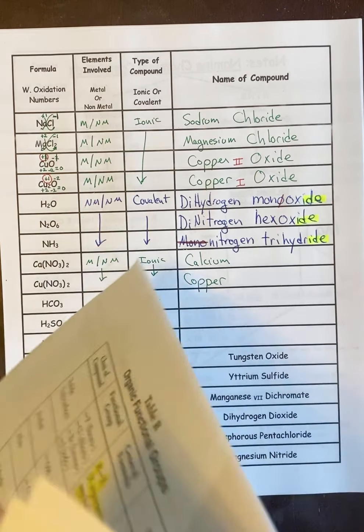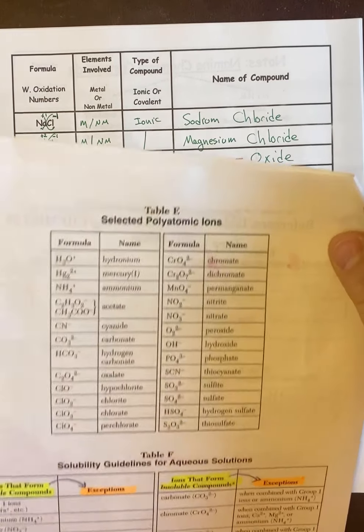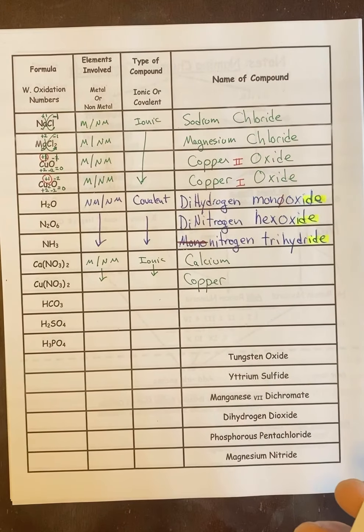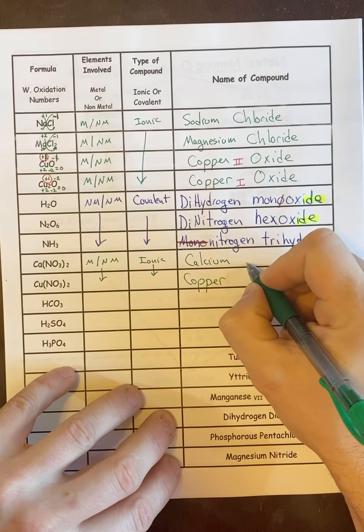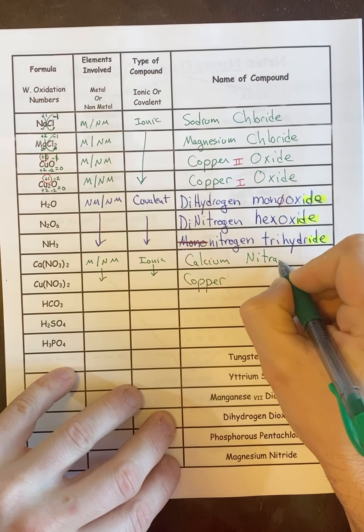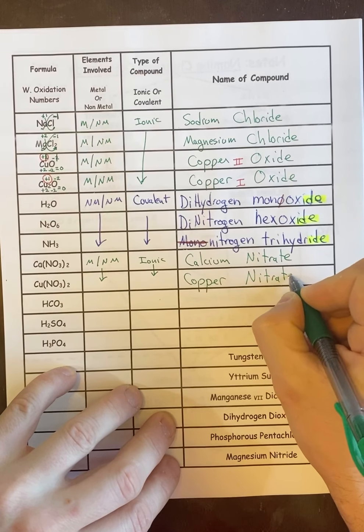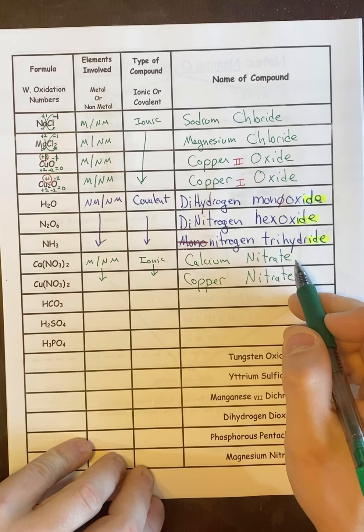And here's the nice part. We don't do anything with it. We just write it down. So NO3 is called nitrate, right? Now, the first formula is totally done.